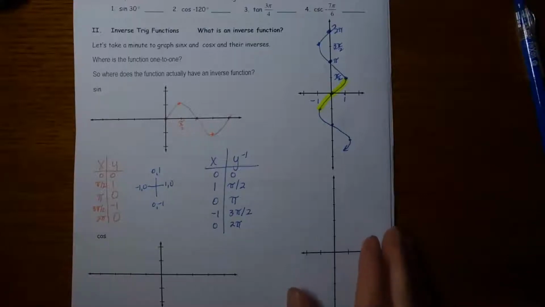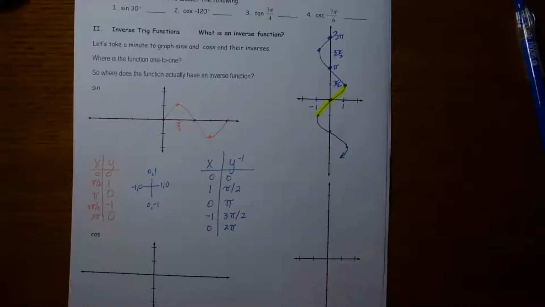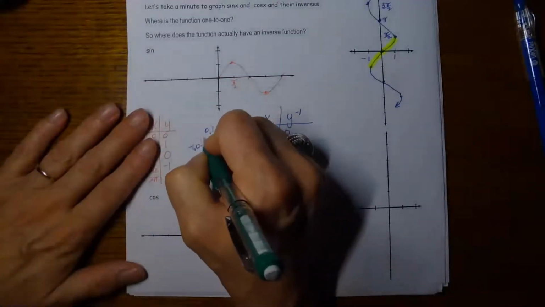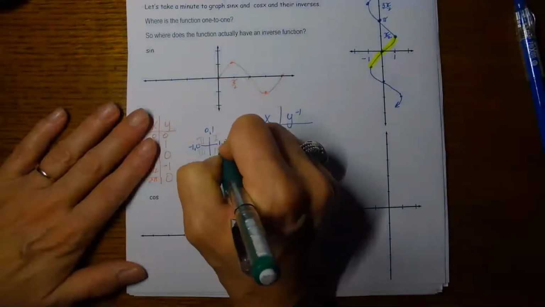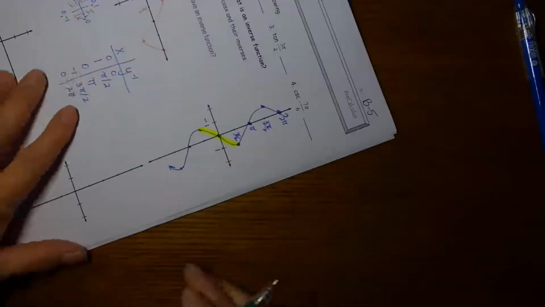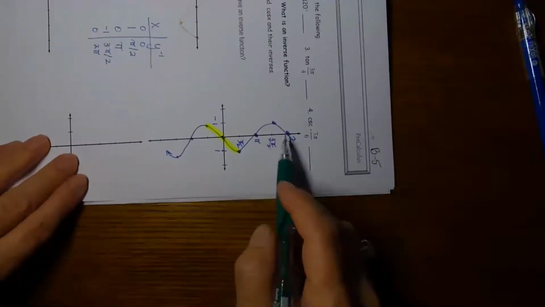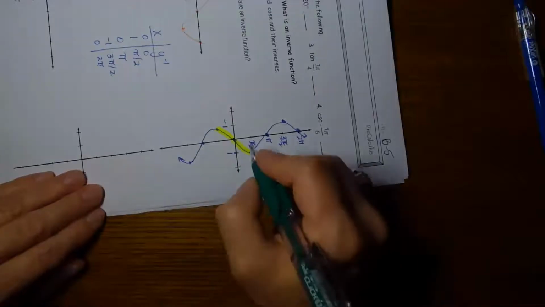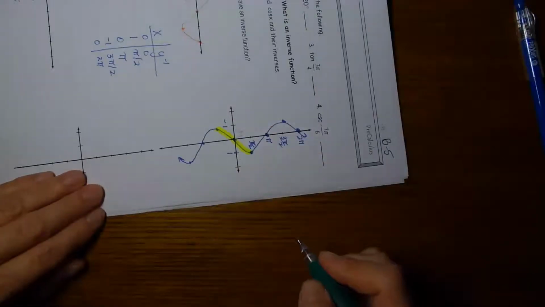Now, if you were thinking about quadrants, right, the unit circle, this is quadrant 1, quadrant 2, quadrant 3, quadrant 4. If you were thinking about that, and we look at this right here, what is it from here to here? Which quadrant is that from 0 to pi over 2? That's quadrant 1, right?